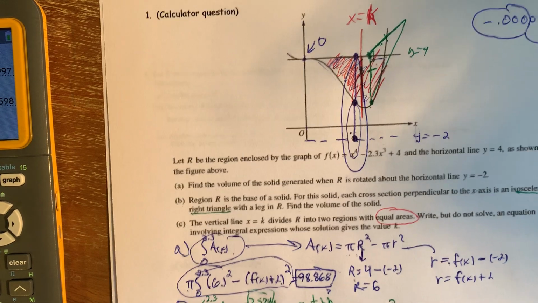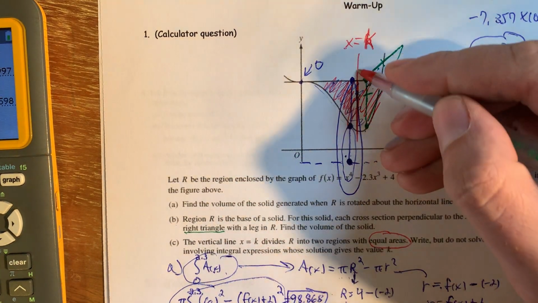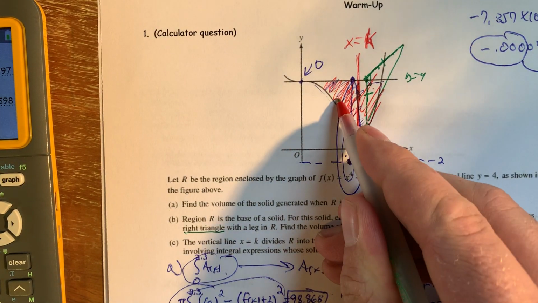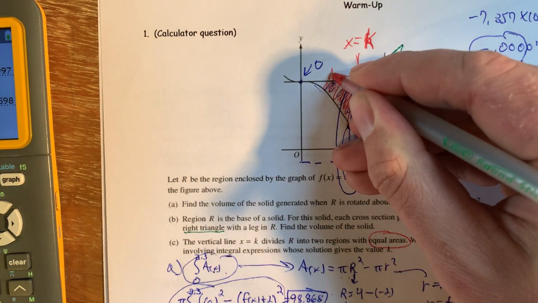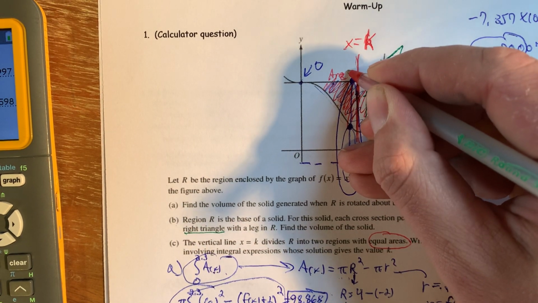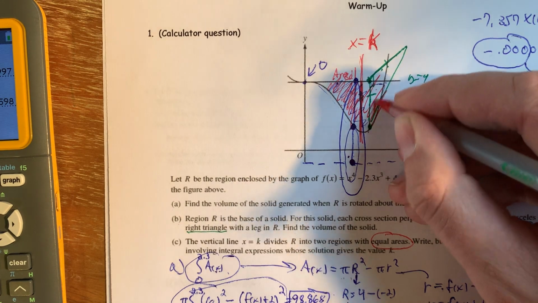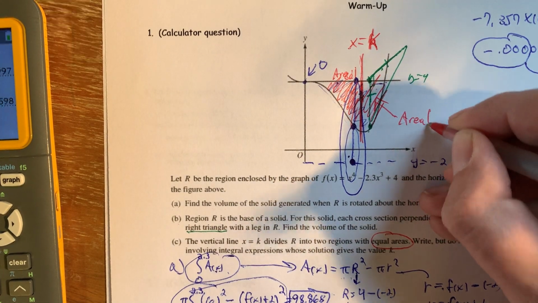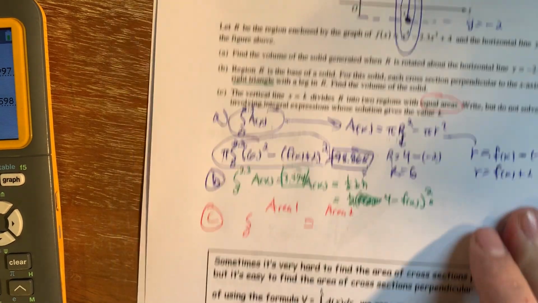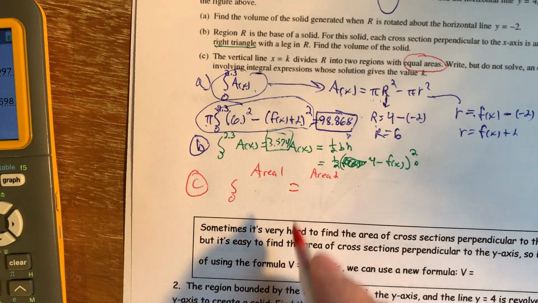Oh, you guys couldn't see this. Oh, no, guys. This vertical line divides this into two equal areas. So here's area 1, and then this part is area 2. And these two need to be equal to each other, and so we can say, hey, look, it's going to be area 1 equals area 2.